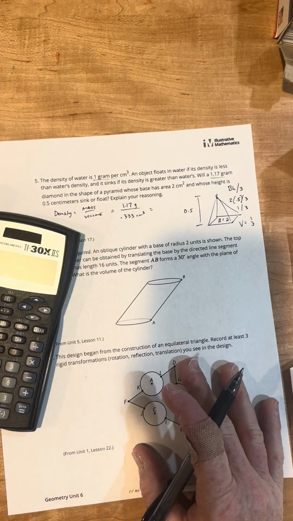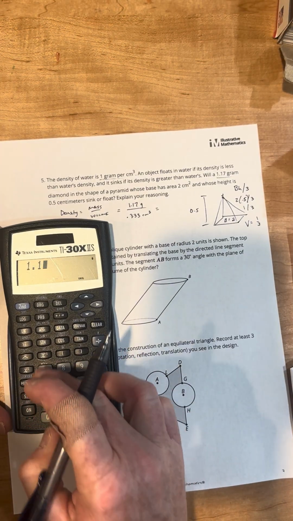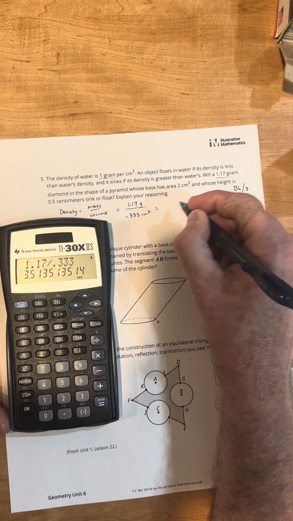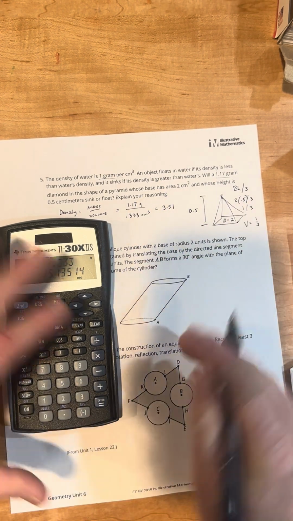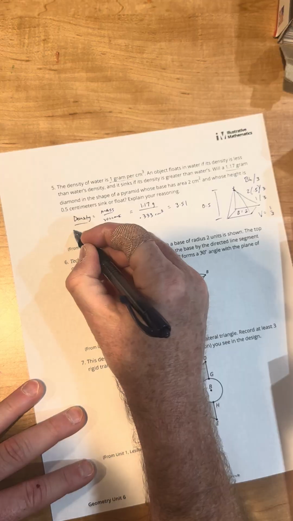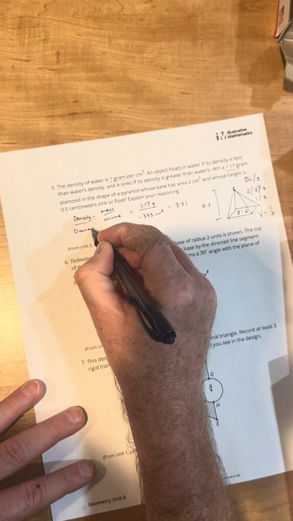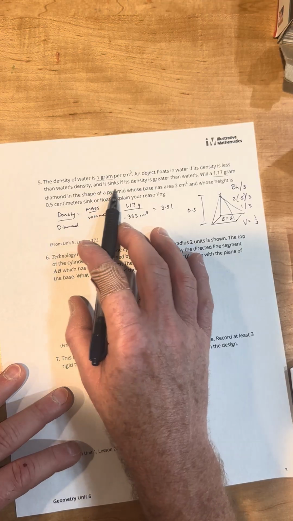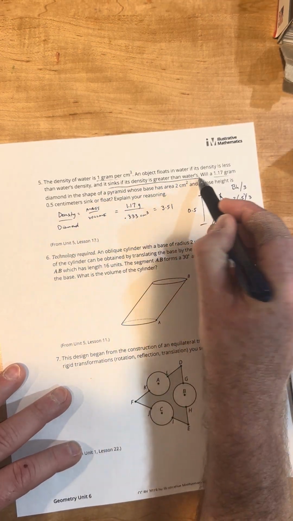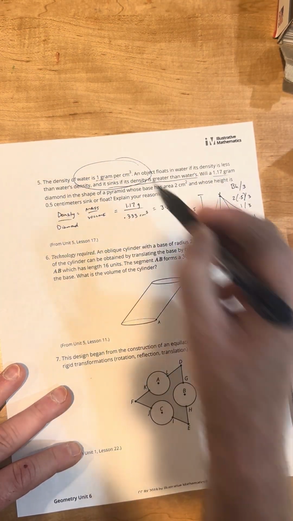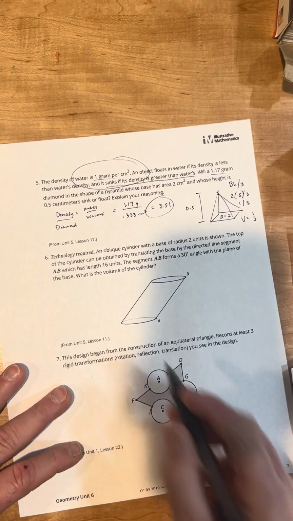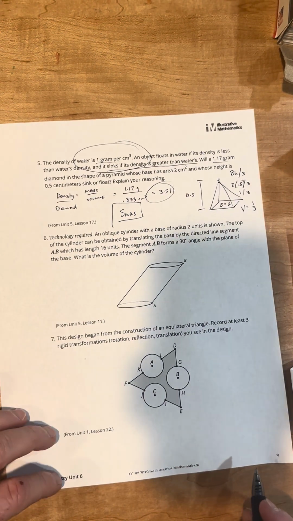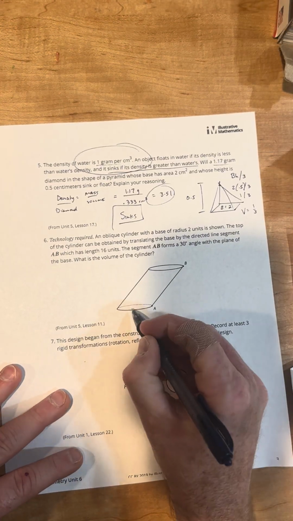Well, let's find out. 1.17 divided by 0.333 equals 3.51. This is the density of the diamond. So it sinks if its density is greater than water's. Density of water is just 1. This one's 3.51, so it sinks. Easy.